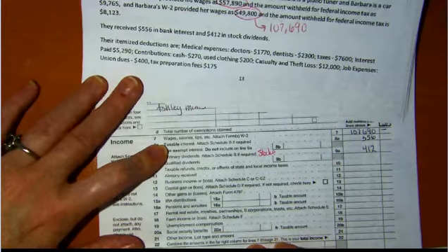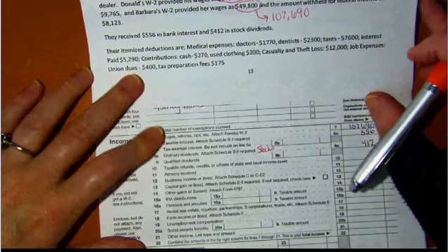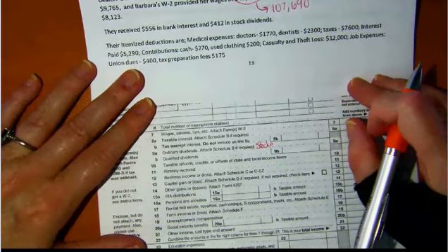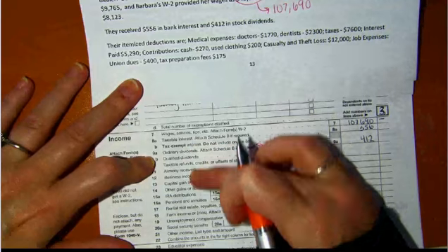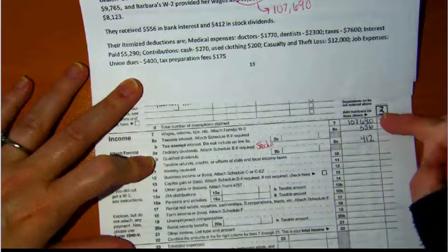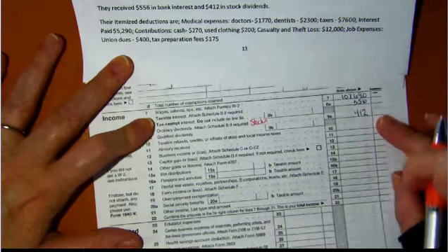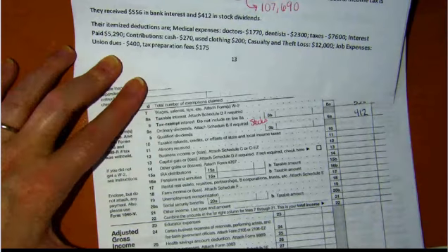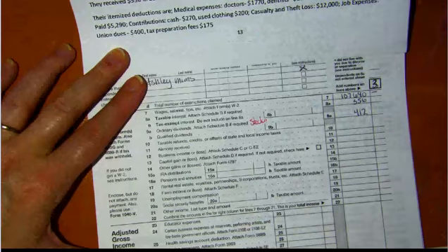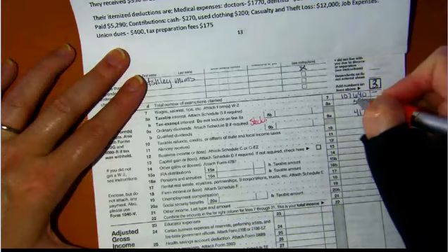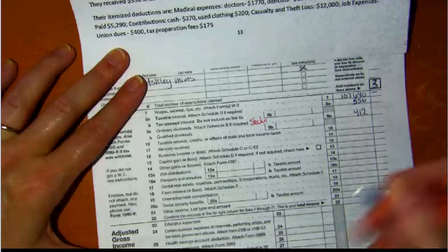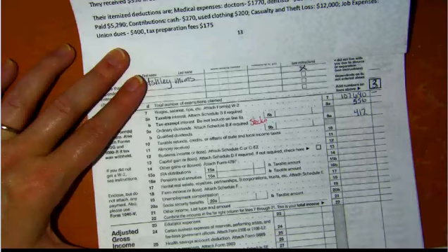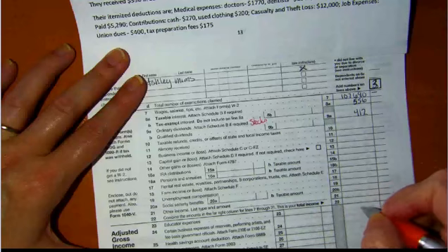They did not have any other sources of income listed here. So we don't have to worry about any of these. So we're just going to total these 3 numbers to give our total income. We're doing number 44 from the homework. Okay, so we add 556 and 412 to 107,690, and we get 108,658.